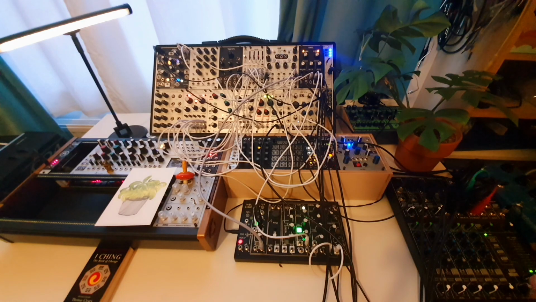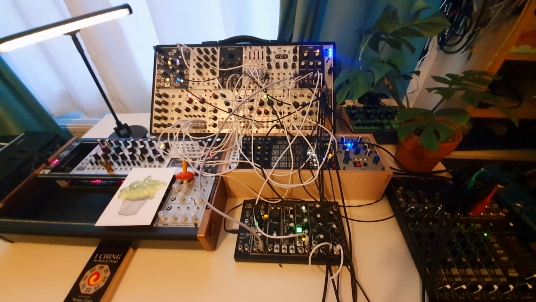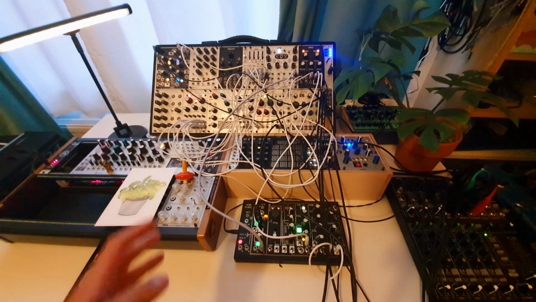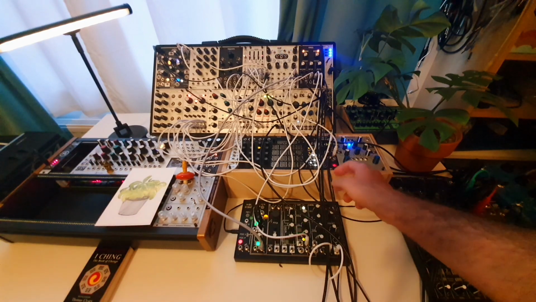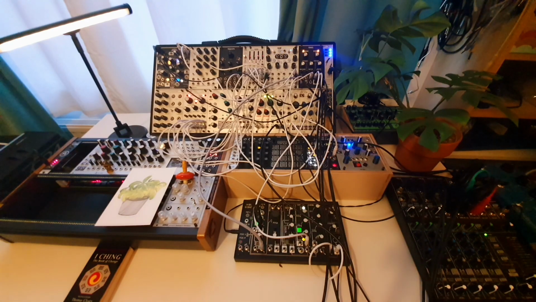So this is one source. The other is just a simple Rings drone, with some modulation happening. It comes in and out. It's being triggered by the burst output from the Wogglebug. You can hear it's like slow bursts. And this is also in that stereo panning mode.